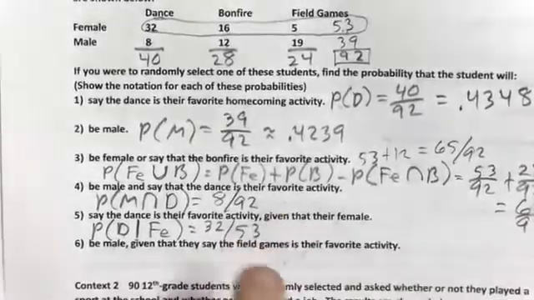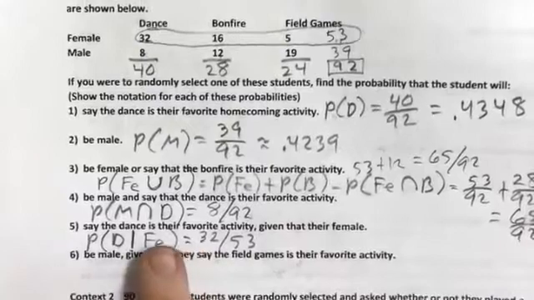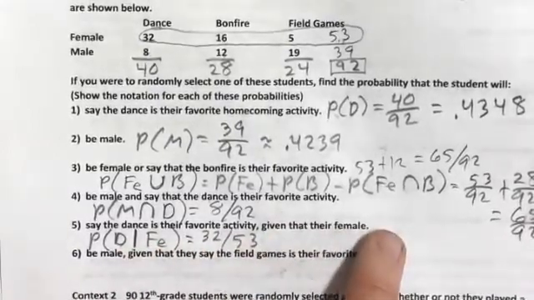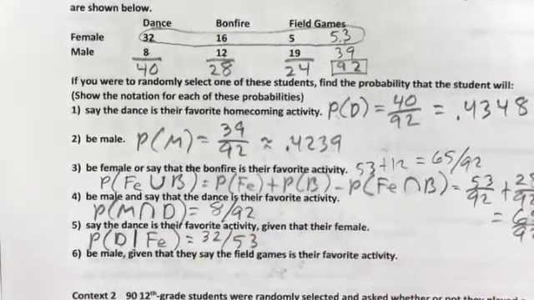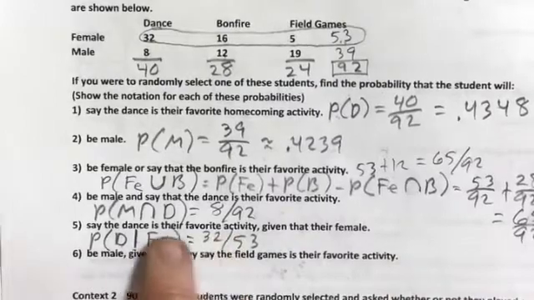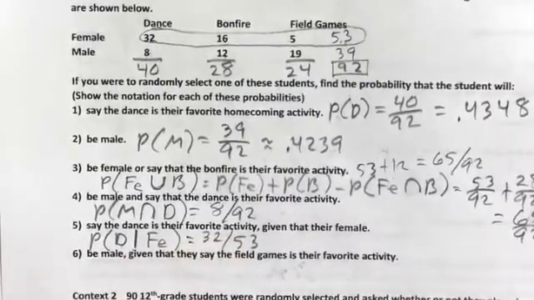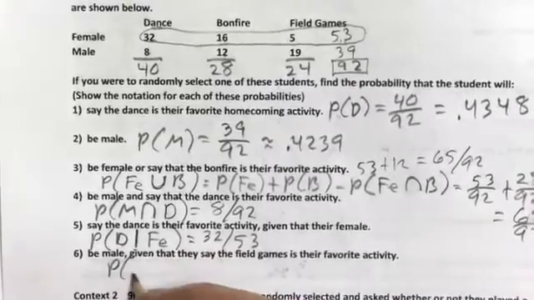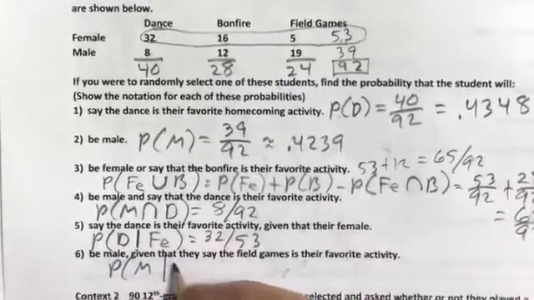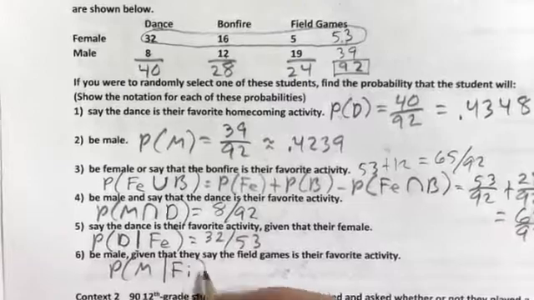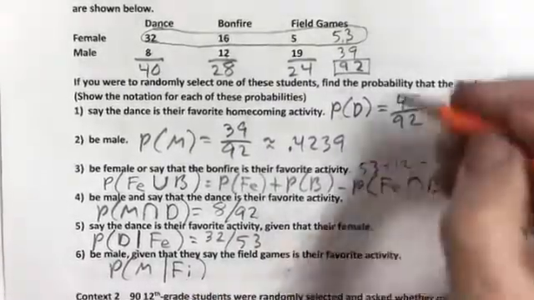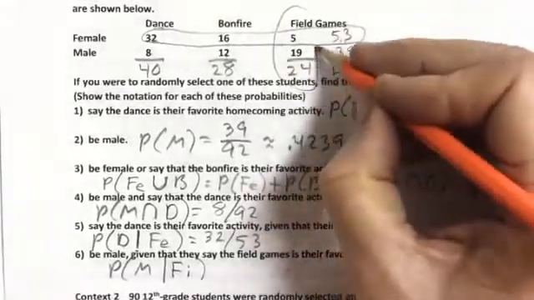So the other way of wording this, it could be worded, you know, what's the probability they'll select dance if you know they're female? Or it could say, you know, so-and-so is a female, period. What's the probability they like dance? That would be the same thing. Okay. And so this one, what's the probability they'll be male, given that they say the field games is their favorite activity? Okay. So in this case, we're just given the field games. So we're just looking at these 24 people.